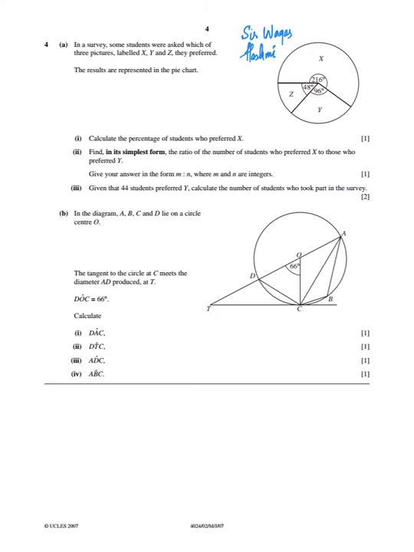Question number 4. In a survey, some students were asked which of 3 pictures, labelled X, Y, and Z, they preferred. The results are represented in the pie chart. Calculate the percentage of students who preferred X. For the first part, we need to find the percentage. It's very simple. The angle for X students is 216. The total is 360, and we multiply by 100 to convert it into a percentage. That equals 60 percent. That is your first part answer.